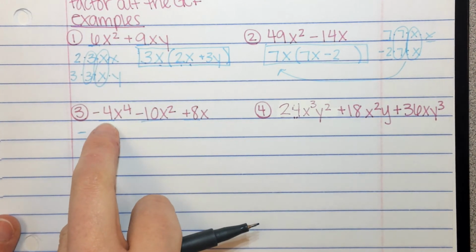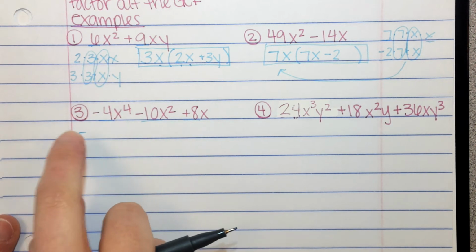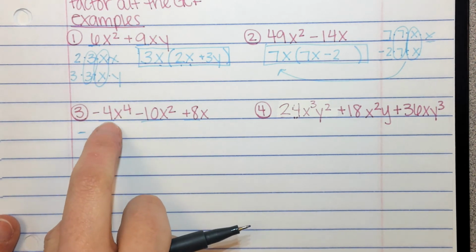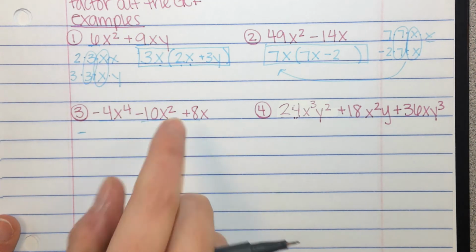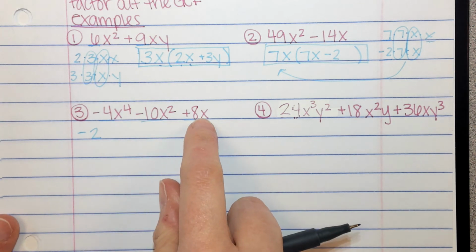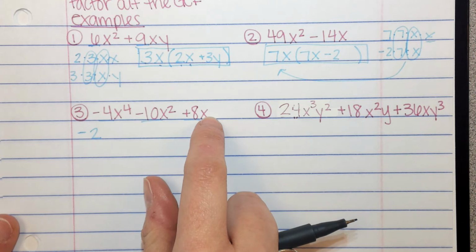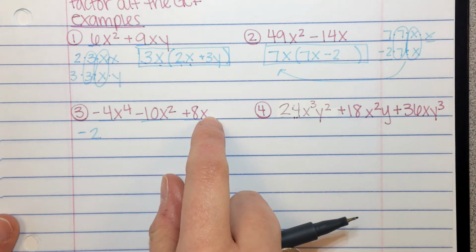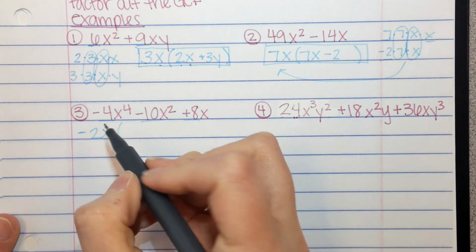If your leading coefficient, the number in front, is negative, your GCF is negative. So what's the biggest number that can go into 4, 10, and 8? 2. Now, do all three terms have an x? Yes. So we have 4, 2, and 1. So how many can I pull out in the GCF? 1. All right, let's see what's going to be left over.